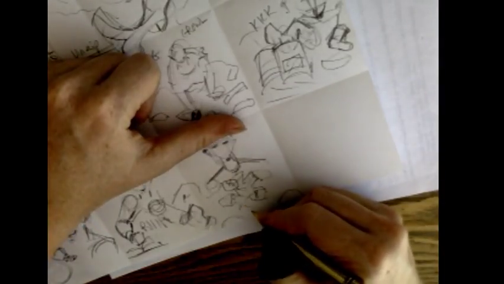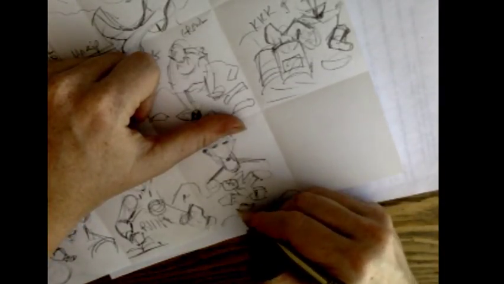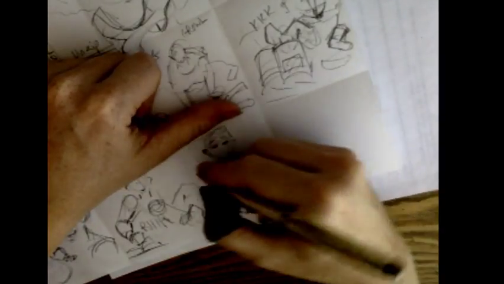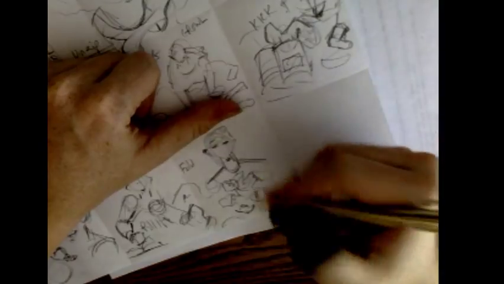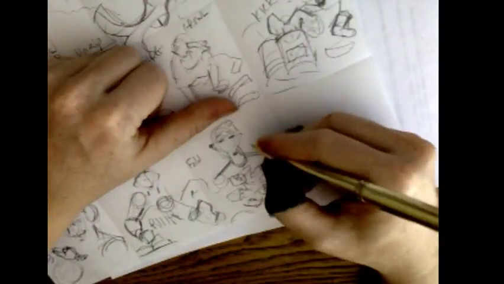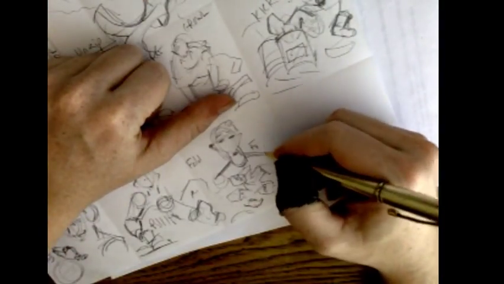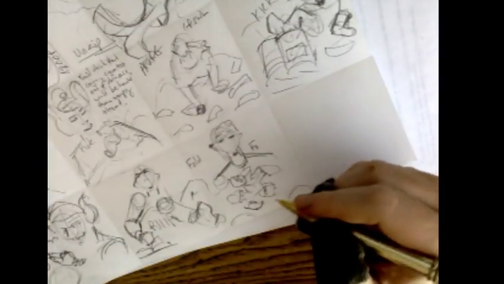Maybe another one down here, I don't know. So a bunch of hands as she's folding. That's the other thing, is I can describe the action of the panel with the sound effect, and if you draw a complicated enough panel, nobody's going to be angry at me.